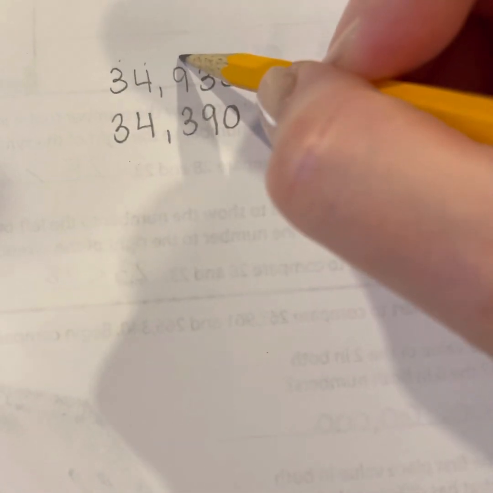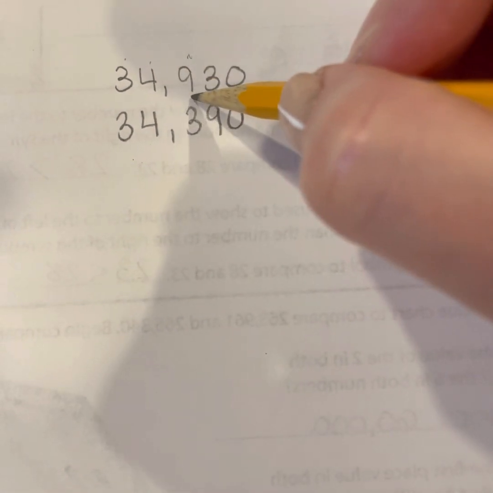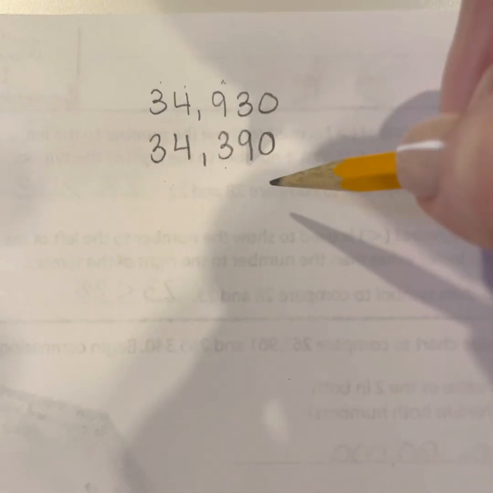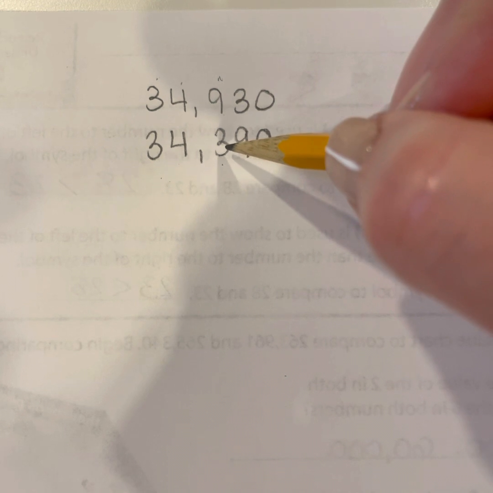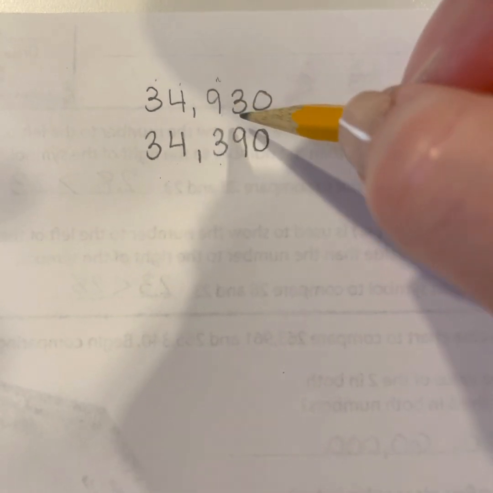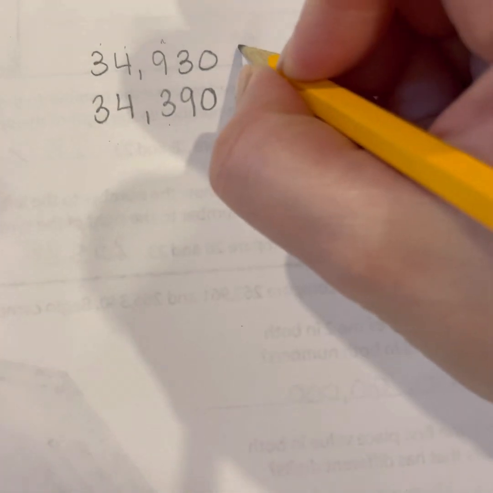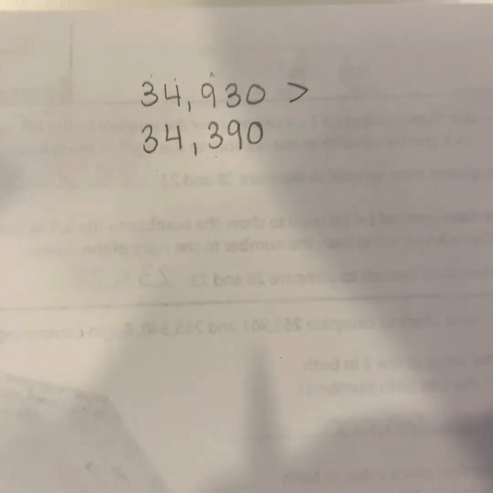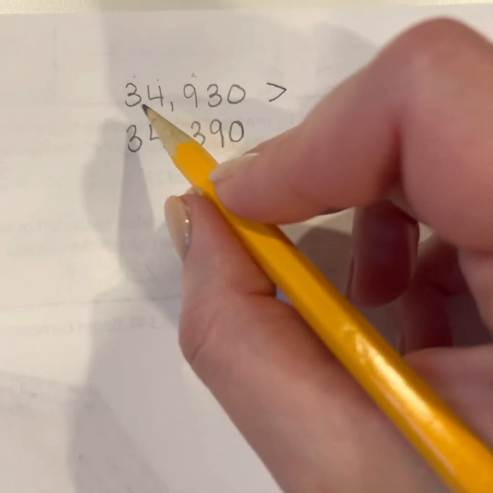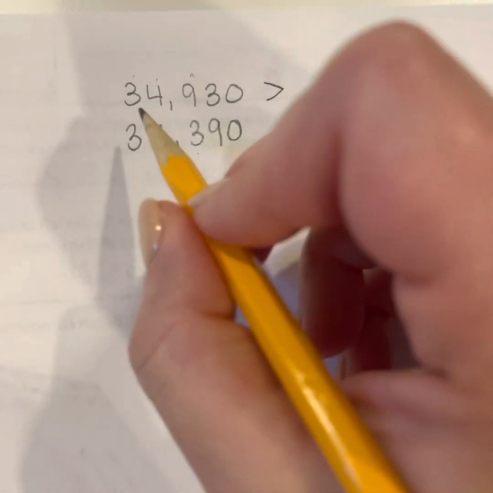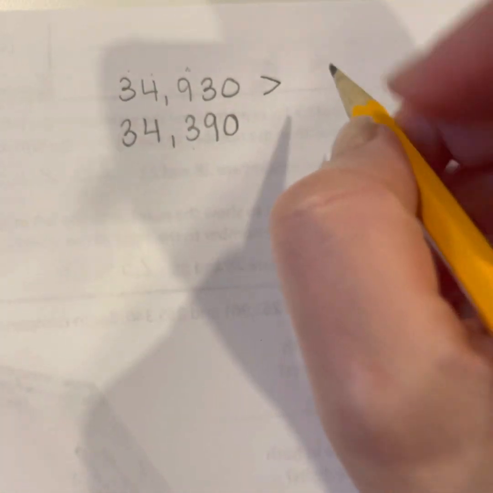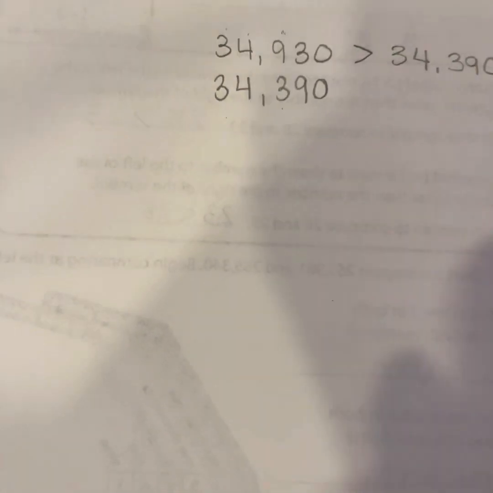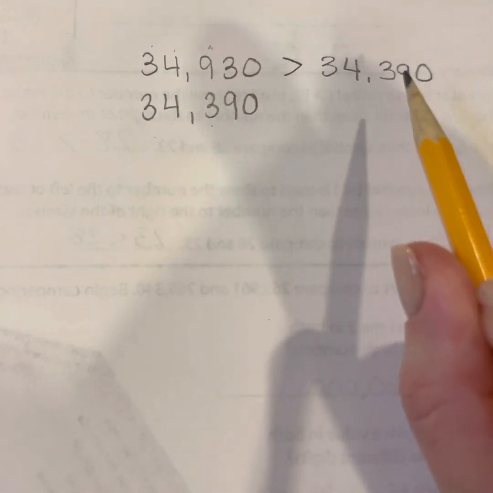Now in the hundreds place, I see something. I see that the 9 is greater than the 3. We have 2 different digits. I can start comparing my numbers here. Okay, since 9 is greater than 3, I know that 34,930 is greater than 34,390. Okay, and now it would be best to write the comparison going left to right. So if you wanted to, you could just rewrite the lesser number here on the right side. Okay, and don't forget to put your commas where they belong. 1, 2, 3, comma.